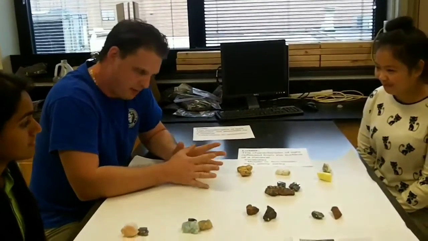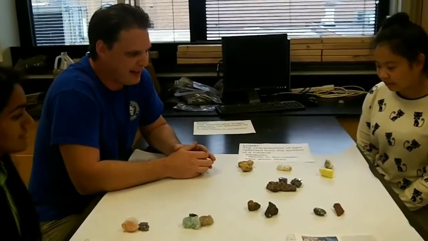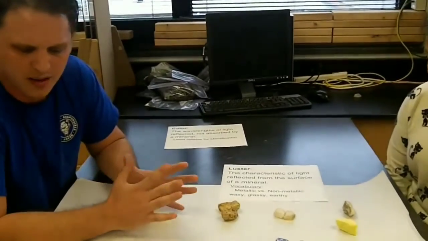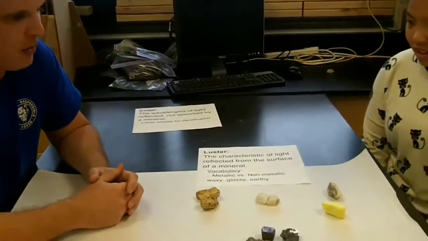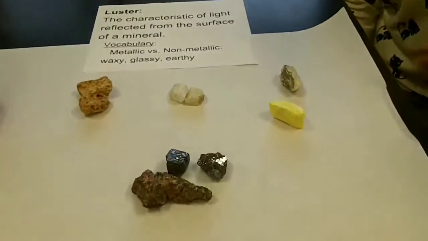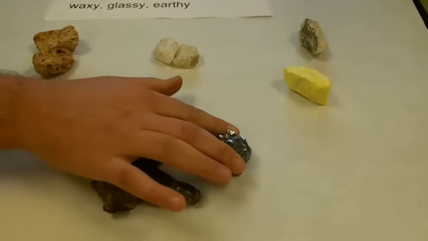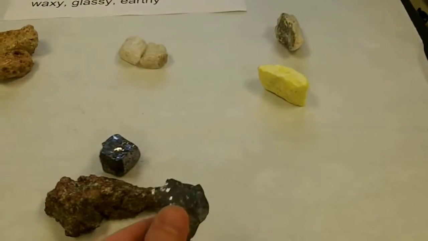Shape. Shape looks different, you're right. Do you think some of these are a little bit more shiny than others? Yeah. Which one do you think would be kind of shiny? This one. Right, that one, exactly. So there's one that's kind of shiny. Is there another one that maybe isn't so shiny?